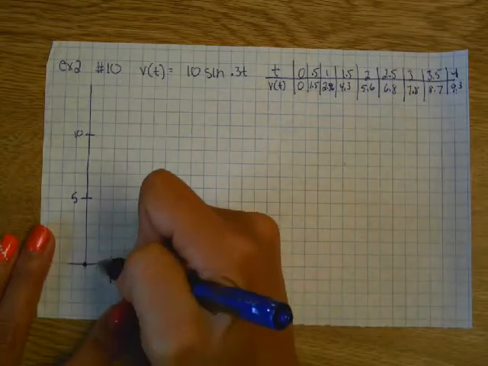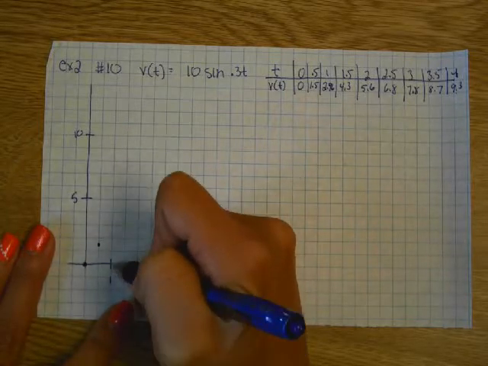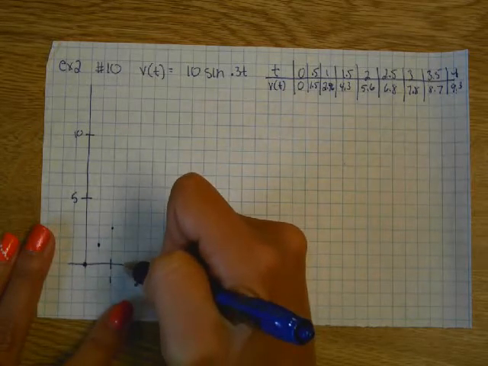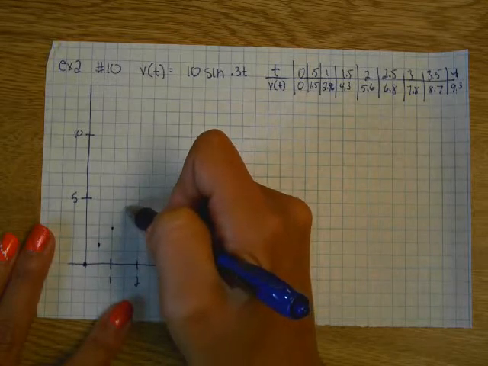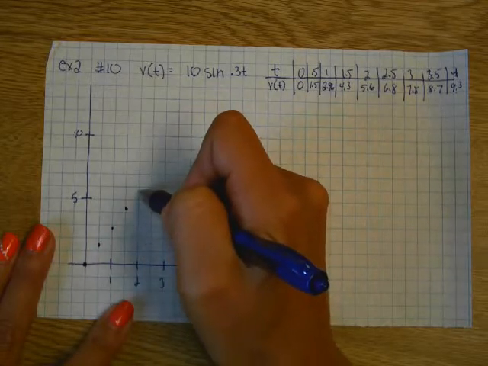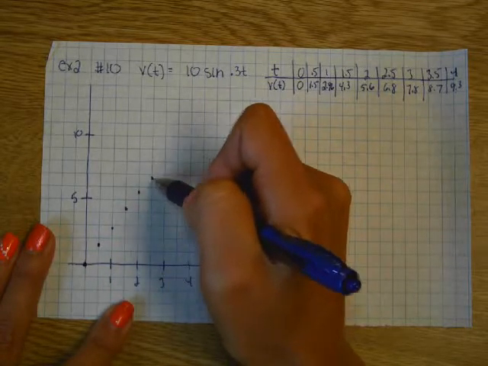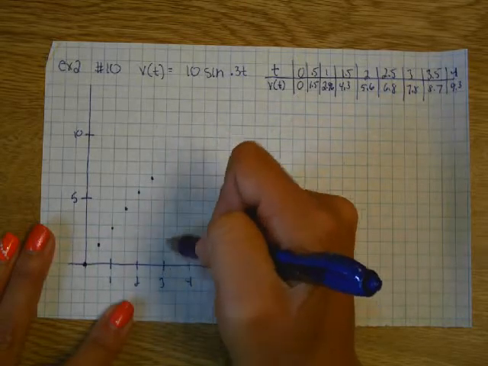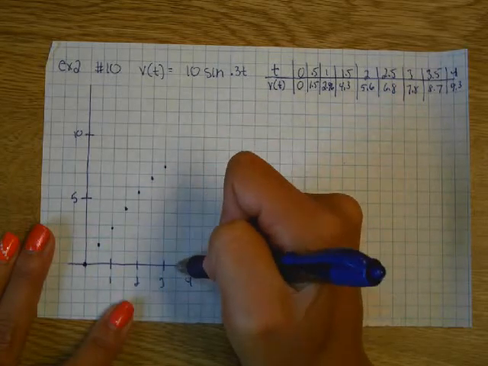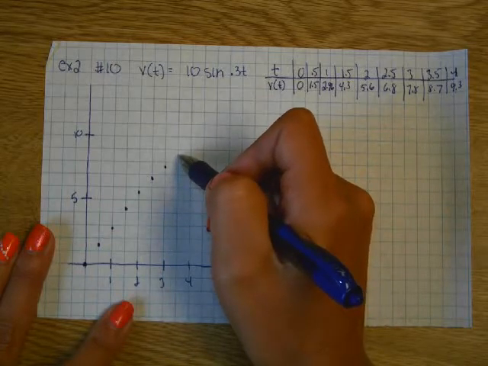A half is 1.5. 1 is almost 3. 1.5 is 4.3. 2 is 5.6. 2.5 is 6.8. 3 is 7.8. 3.5 is 8.7.